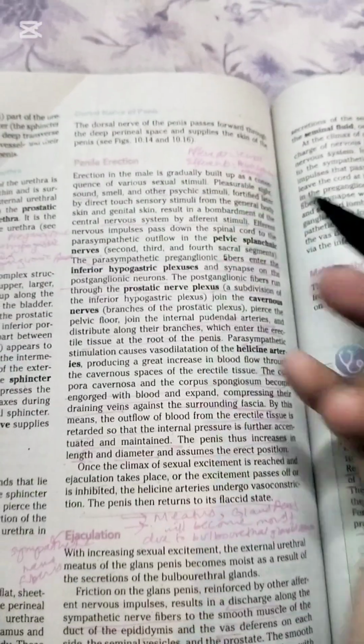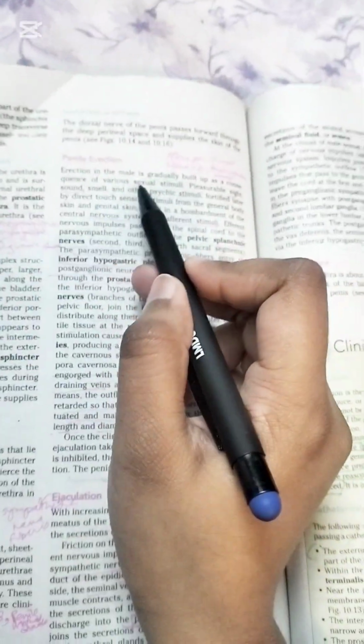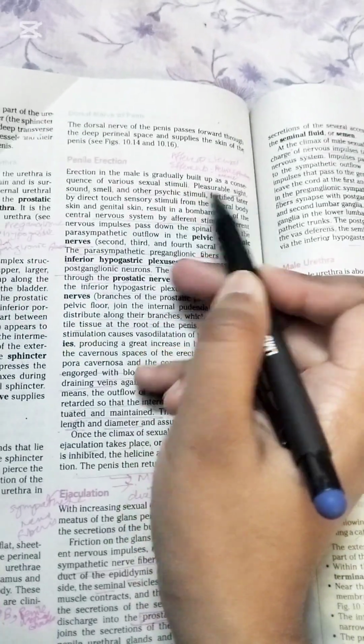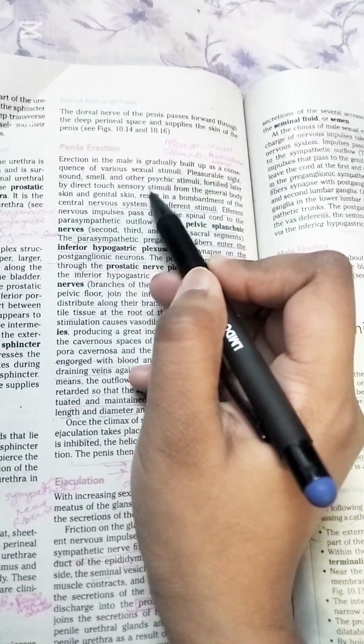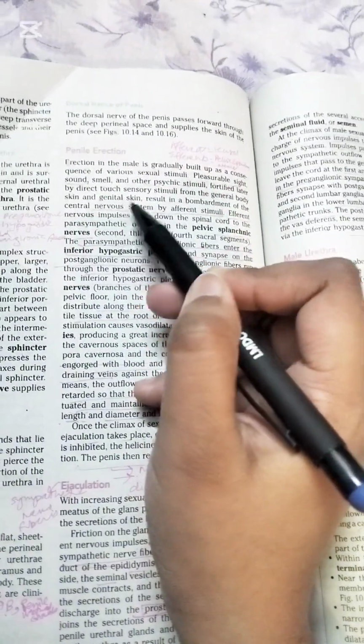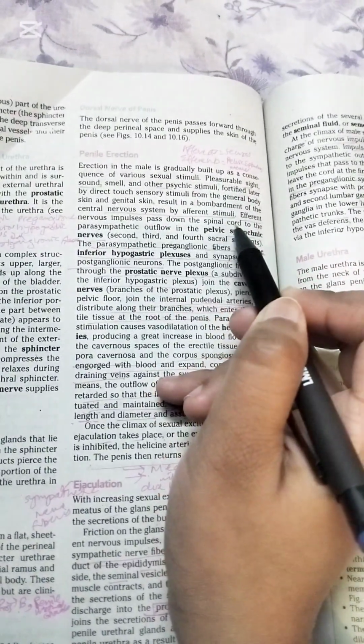Now let's talk about erection of the penis. Erection in the male is gradually built up as a consequence of various sexual stimuli like pleasurable sight, sound, smell, and other psychic stimuli, fortified later by direct touch, sensory stimuli from the general body skin and the genital skin, resulting in a bombardment of the CNS by afferent stimuli.